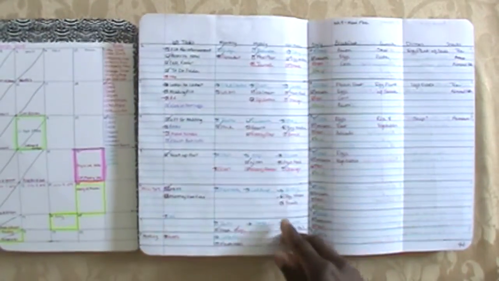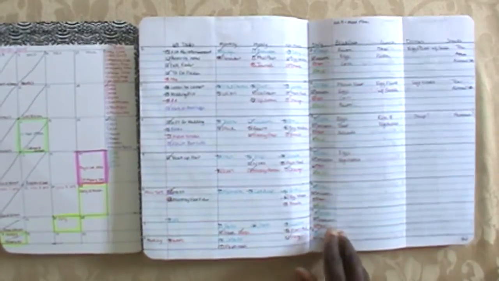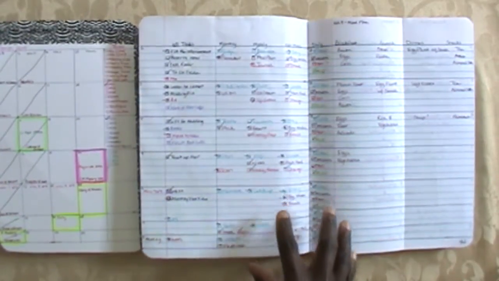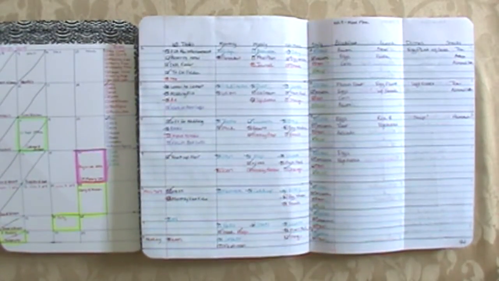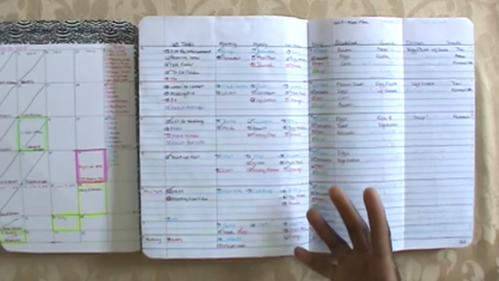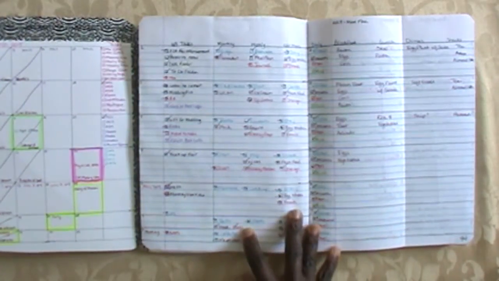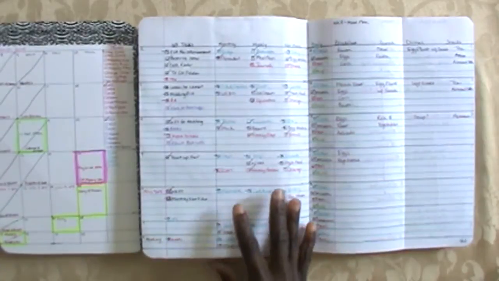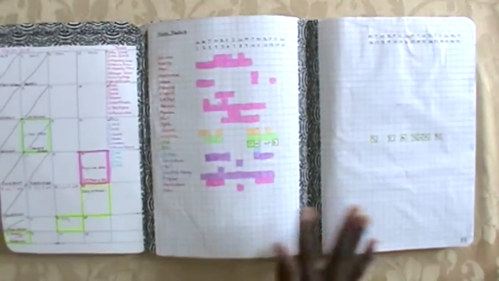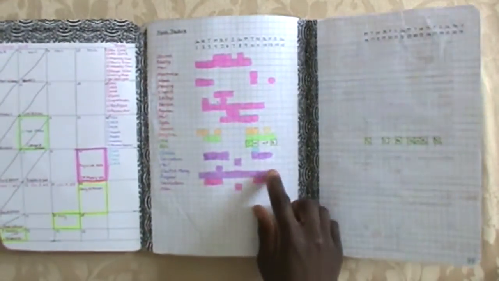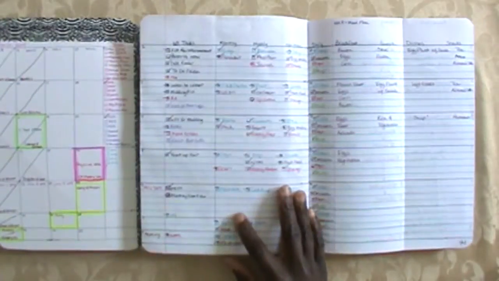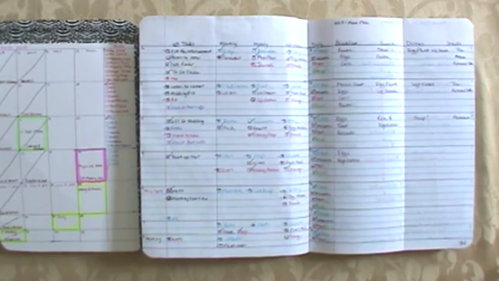But I pretty much know weekly, every other day what I'm supposed to be doing. But I write it down anyway to kind of see, am I really doing it or not. So in a way, I guess this is still a tracking page, but not tracking as in filling out a grid. This is more so just checking tasks off, like bullet journaling.